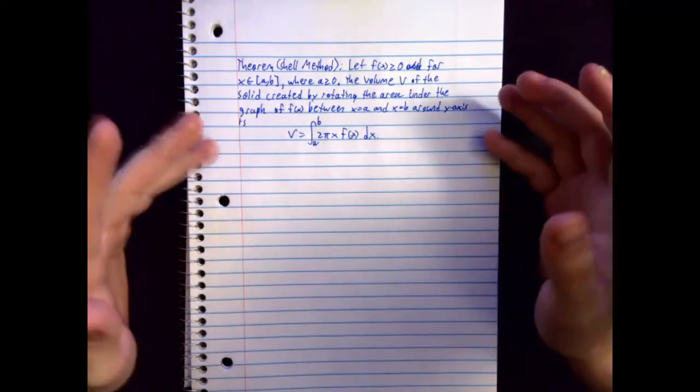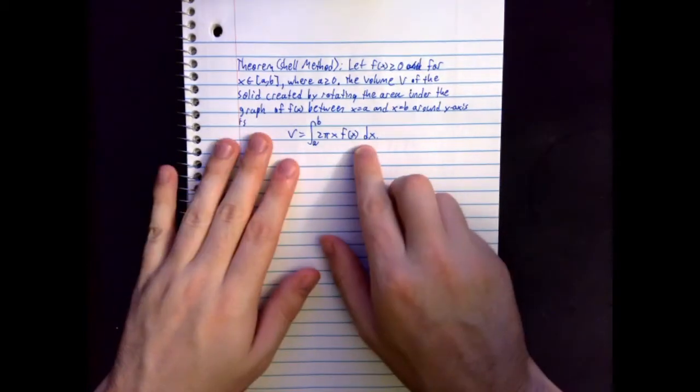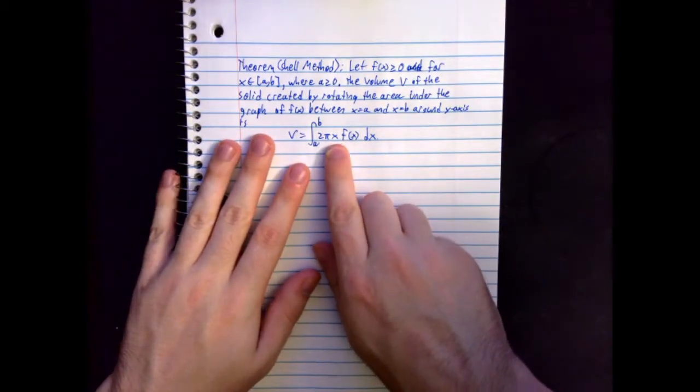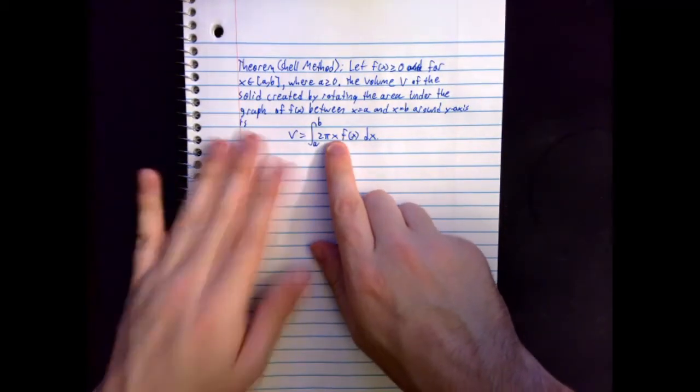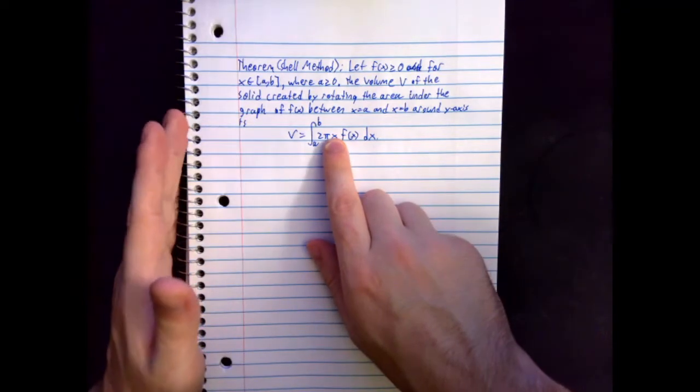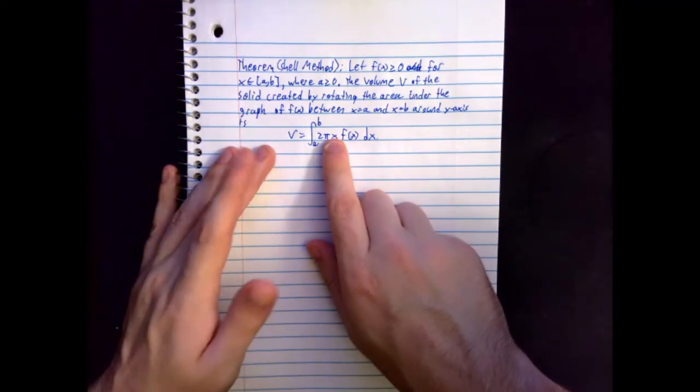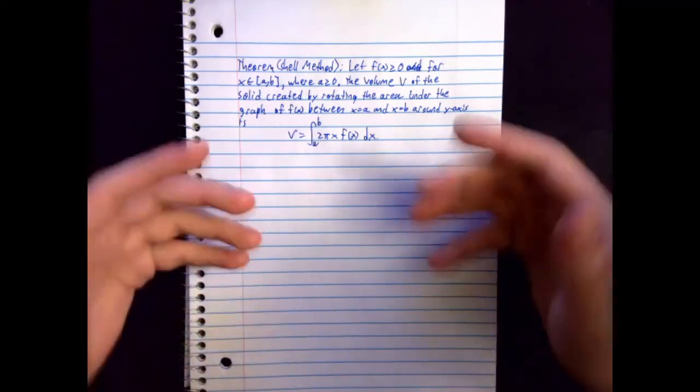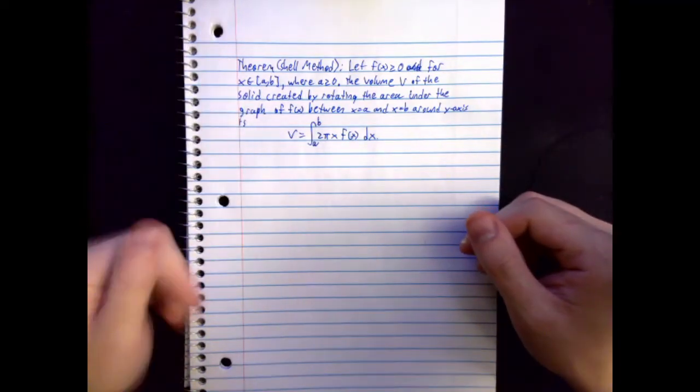So if you want to compute these volumes, instead of using disks or washers, you want to use shells. Sometimes it's more convenient computationally to get this extra factor of x like we just saw, because then you can do a u substitution to actually compute the integral. Sometimes this is more convenient.